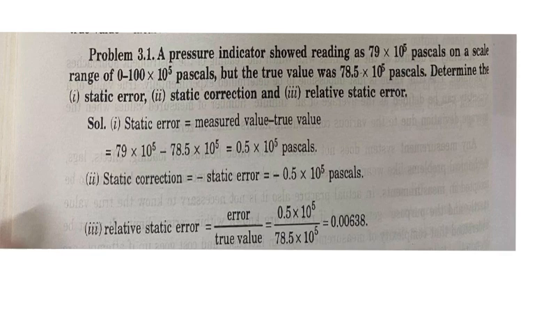What do you mean by static correction? Static correction is equal to minus of static error. The answer we got from the static error, that is measured minus true value, is 0.5 × 10^5. So static correction is equal to minus 0.5 × 10^5 Pascal.